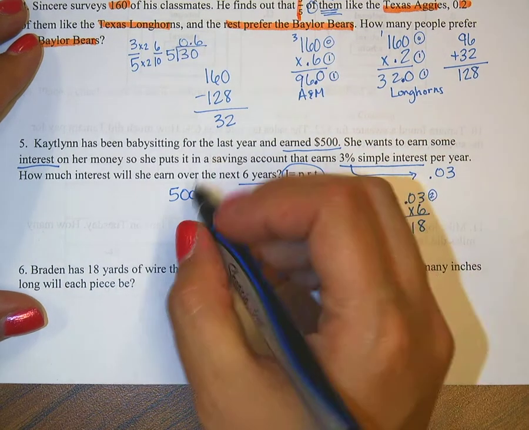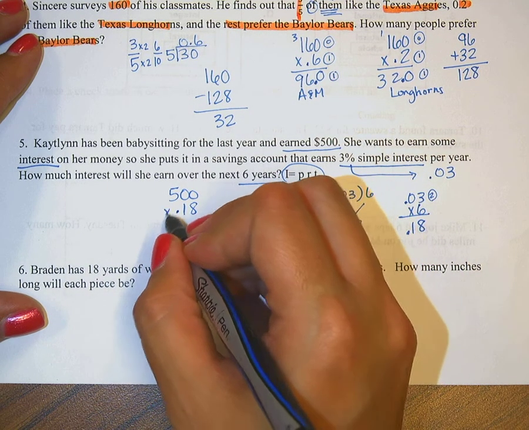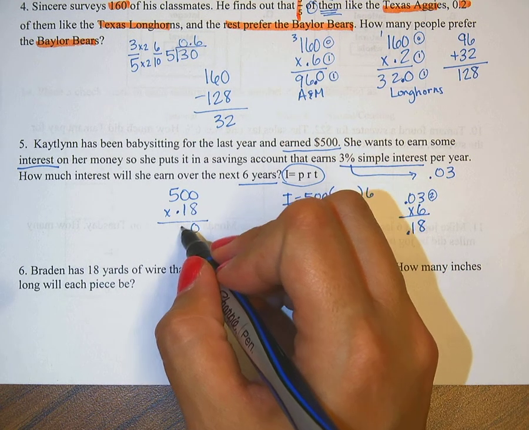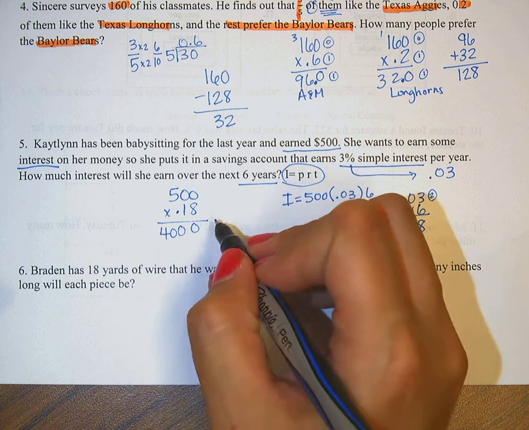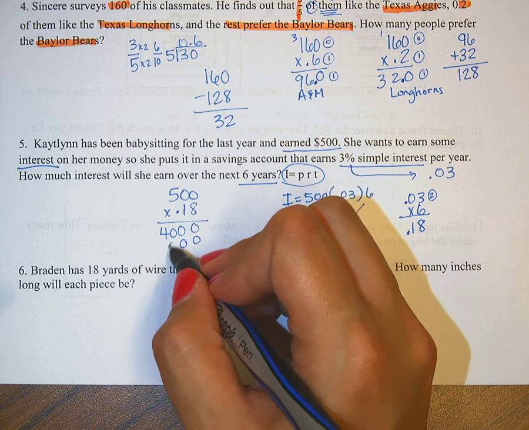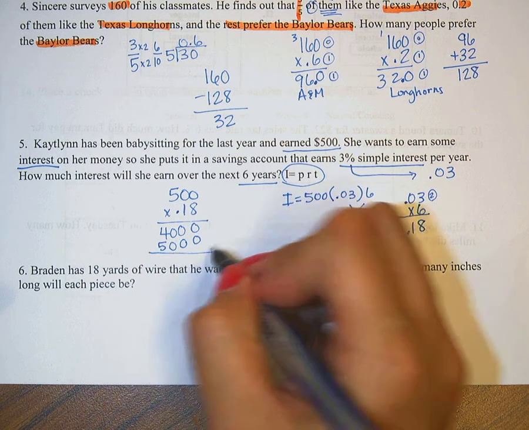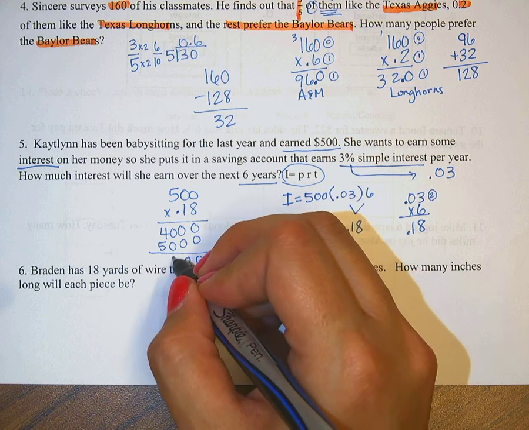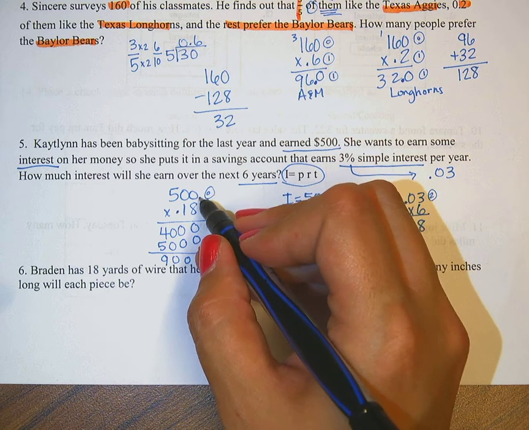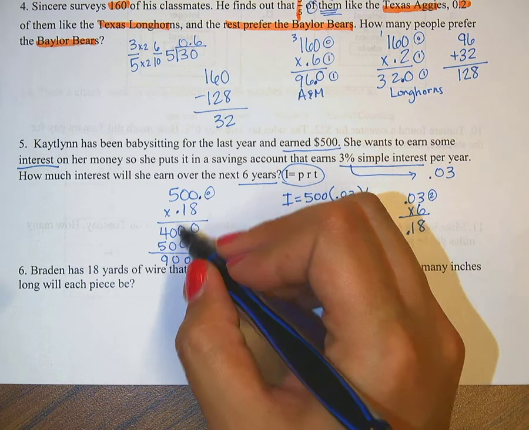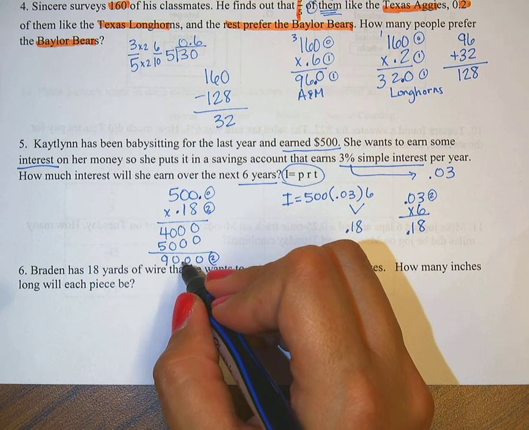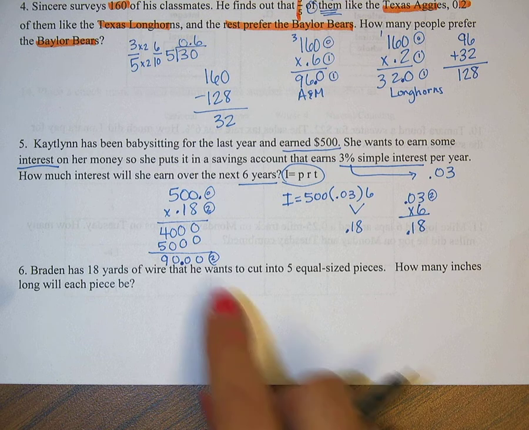500 times 0.18. I do not line up decimals when I'm multiplying. And so 8 times 0 is 0, 8 times 0 is 0, 8 times 5 is 40. And then I add a 0 for my second row of work. 1 times 0 is 0, 1 times 0 is 0, and 1 times 5 is 5. We want to try and stay as nice and neat and organized as we can. Here there are 0 numbers after my decimal because that decimal sits there. There are 2 numbers after my decimal. So in total, I should have 2 numbers after my decimal, and that makes for $90.